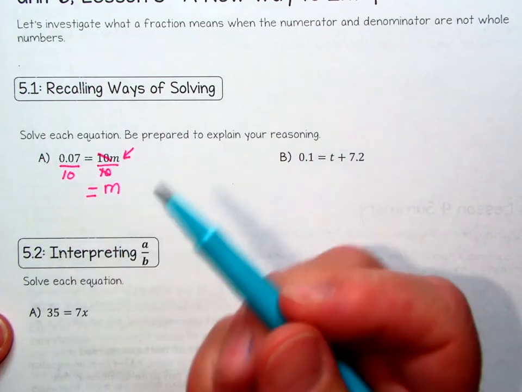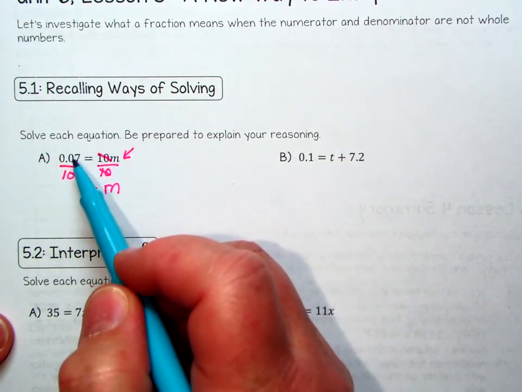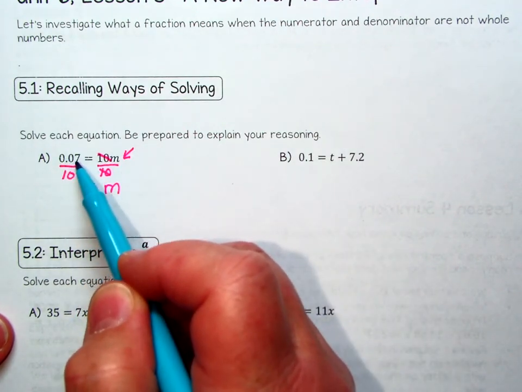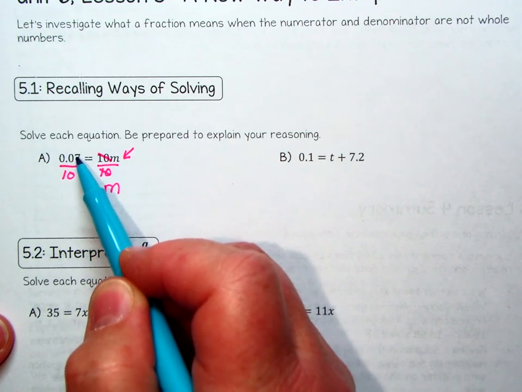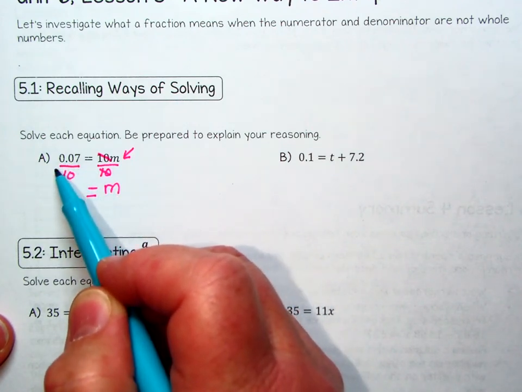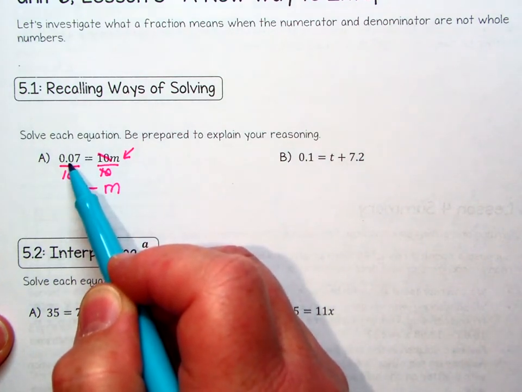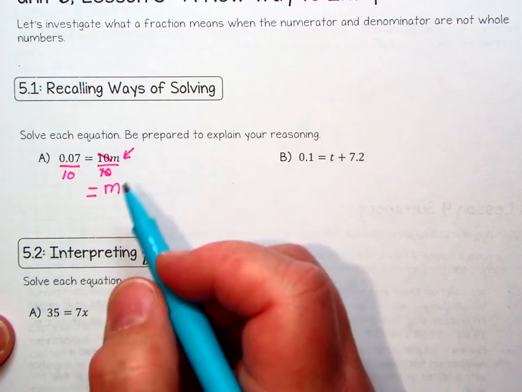There's several different ways I could evaluate this expression. One is I could convert my decimal to a fraction. If I read this properly, I know we lots of times read it as 0.07, but if I read it properly, my decimal places are tenths, hundredths, so this is really 7 hundredths, 7 over 100.